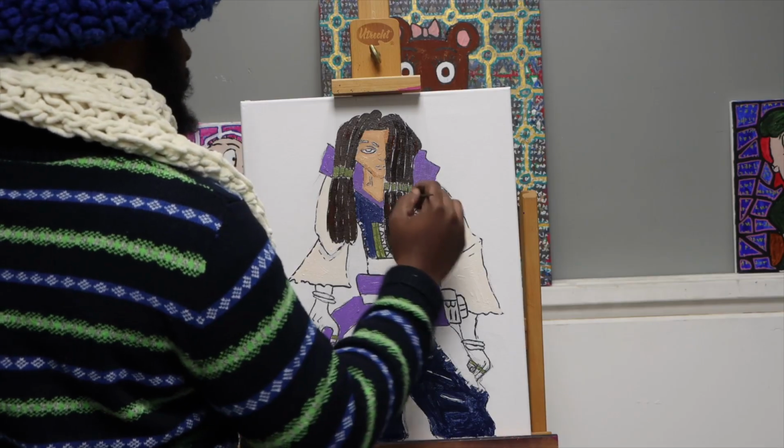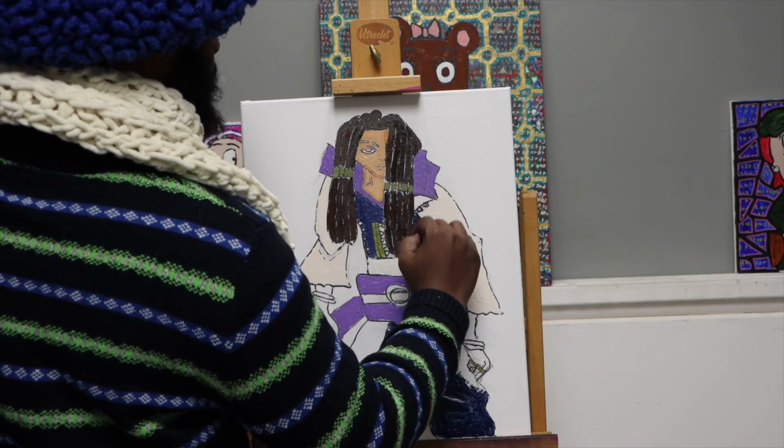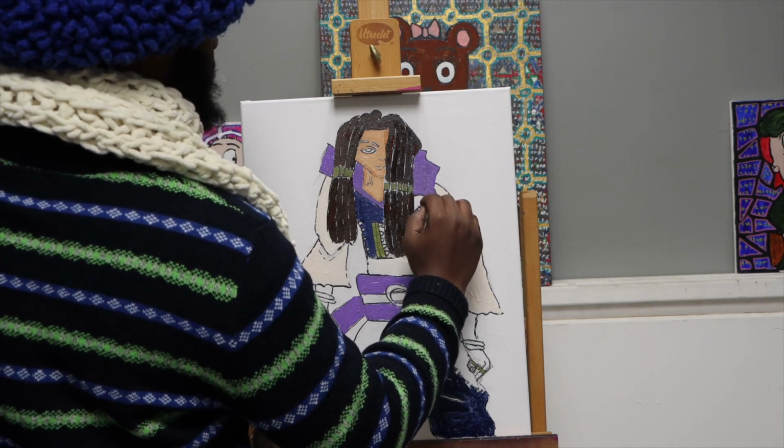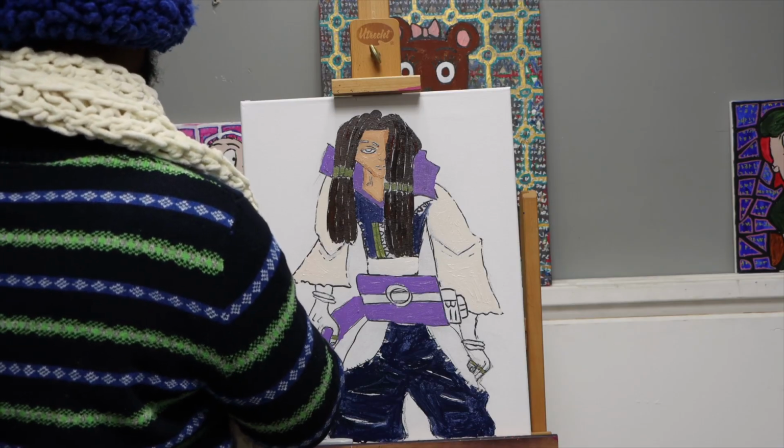I'm actually going to go over these because I like this look. And I will finish up the best portion of this outfit.